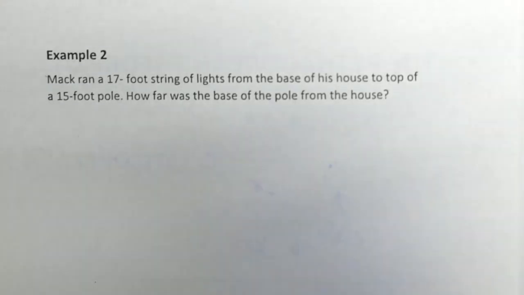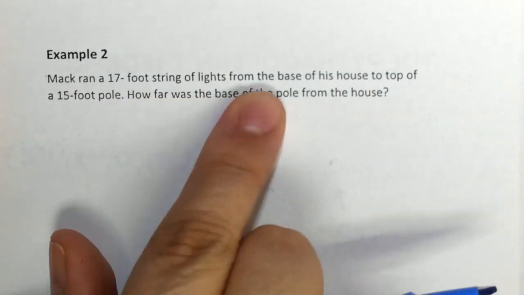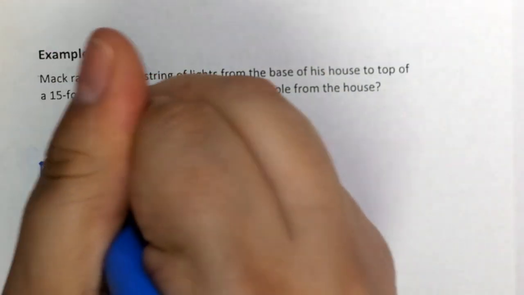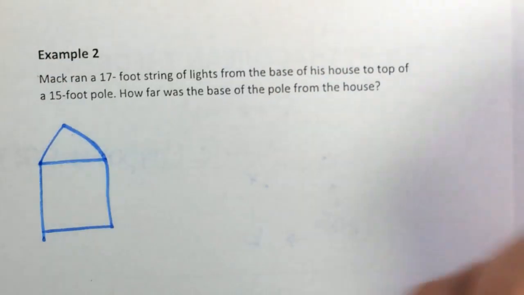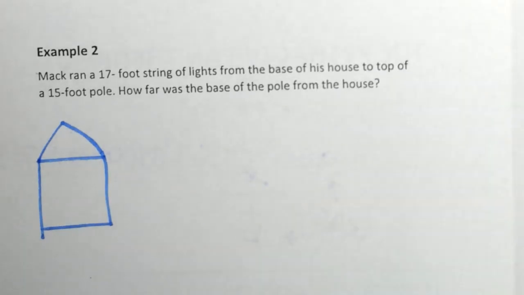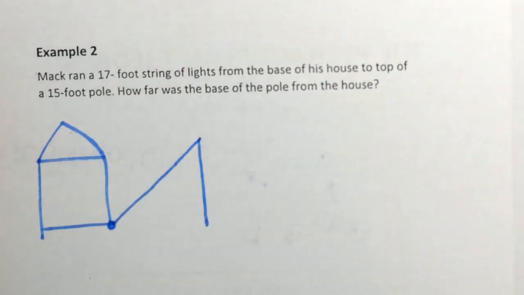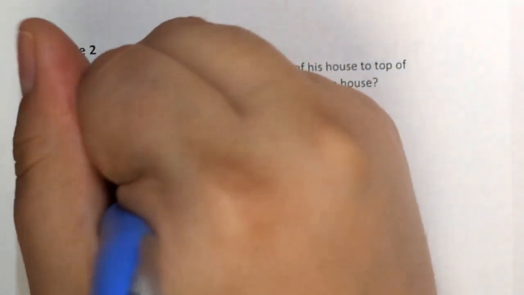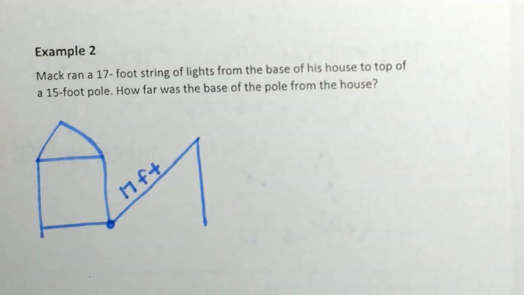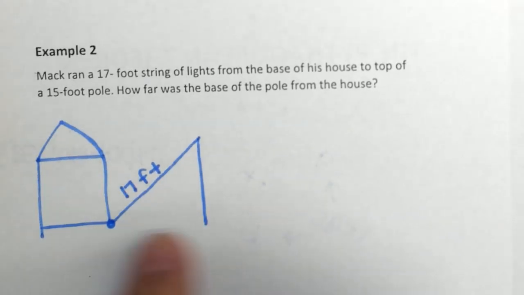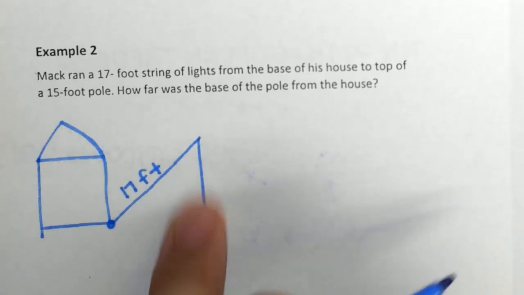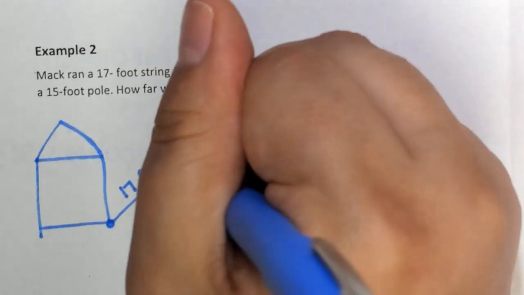Okay, I'm going to draw this. You don't have to draw it like this, but this is how I'm going to draw it. Mac ran a 17-foot string of lights from the base of his house to the top of a pole. So I'm going to draw Mac's house. Oh my gosh, we're actually drawing. I'm actually drawing a house. And he ran the string from the base of the house to the top of the pole. Would you have drawn the 17-foot string of lights like that if you had not drawn the house? Good. But I think a lot of you saw base and wanted to do it on the bottom, right? So just be careful. How tall is this pole? Pretty tall. 15 feet.